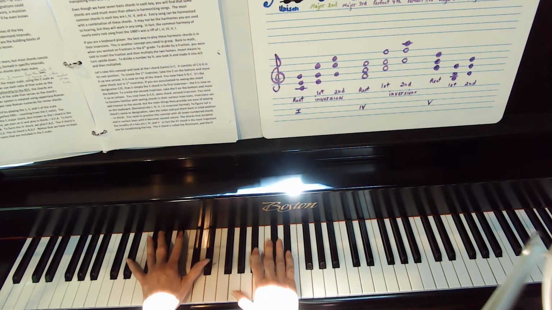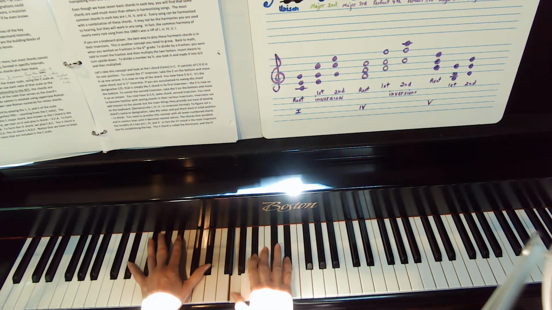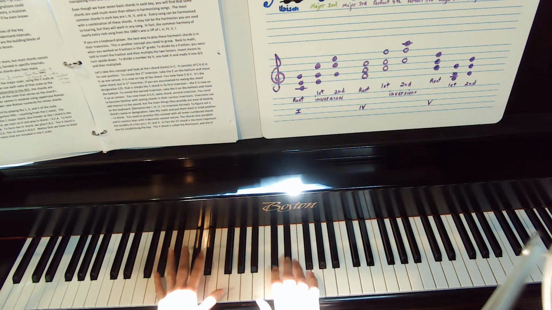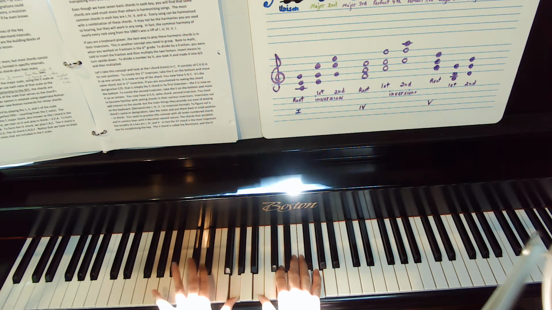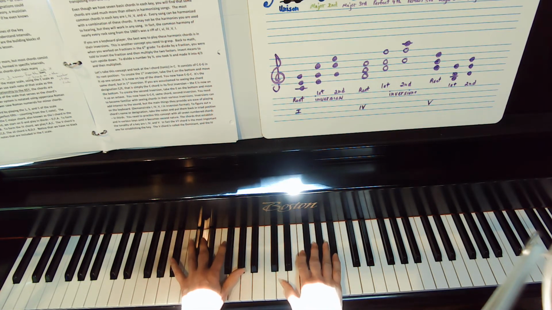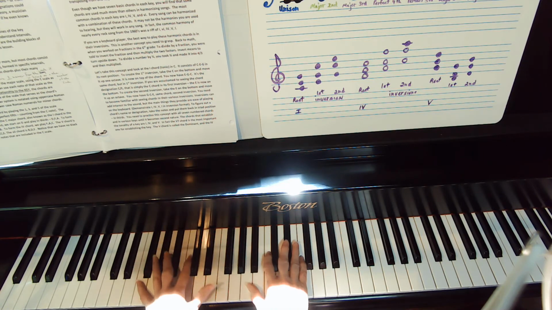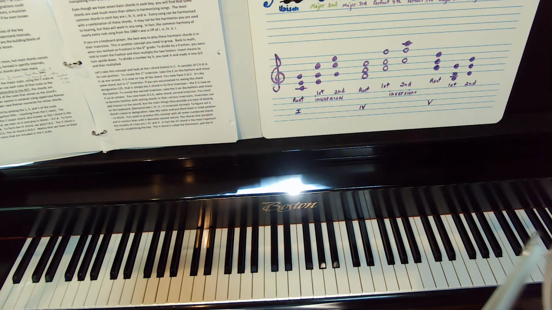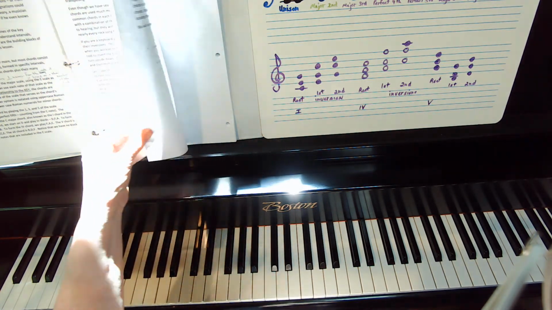So if you're in the key of E flat, 3 flats, 1, 4, 5, 1. Okay. G, 4, 5, 1. B flat. 1, 4, 5, 1. Okay. You need to learn those chords in every key. The 1, 4, 5, 1. Get that concept down.